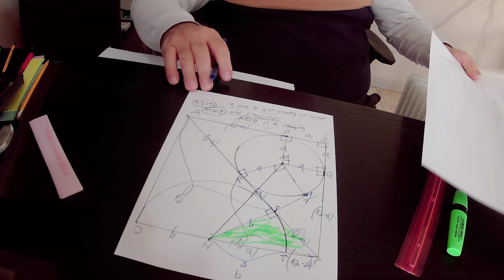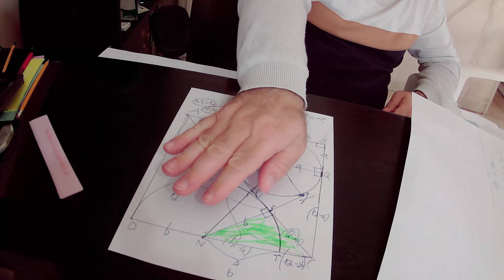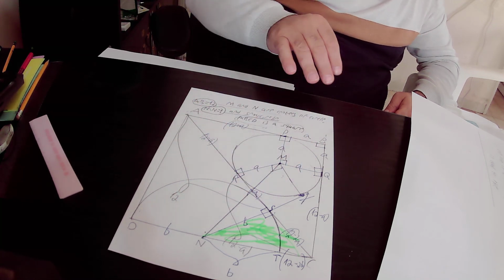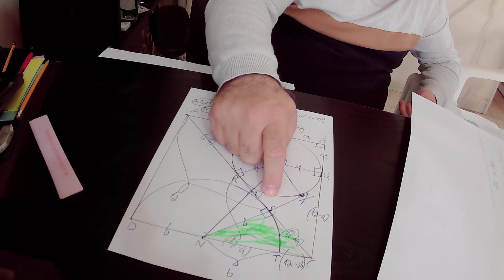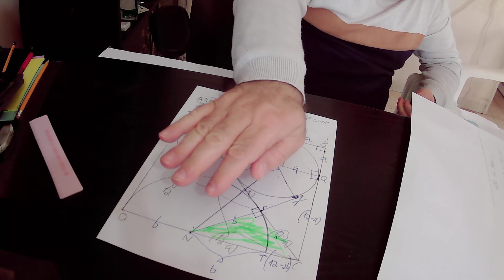So if we focus on this side of the straight line NX at point S, then according to rule number 4, the sum of the angles must be equal to 180 degrees. So which angles do we have at point S on this side of the straight line NX?